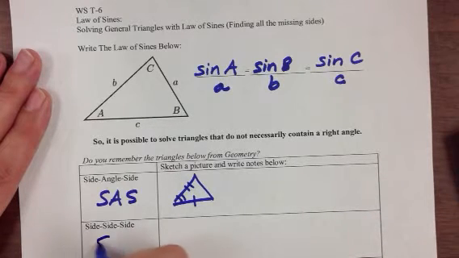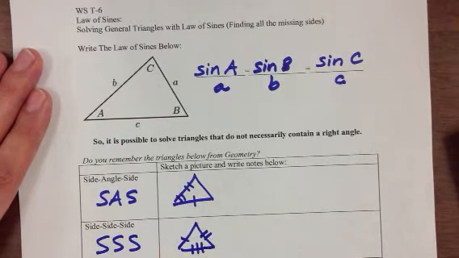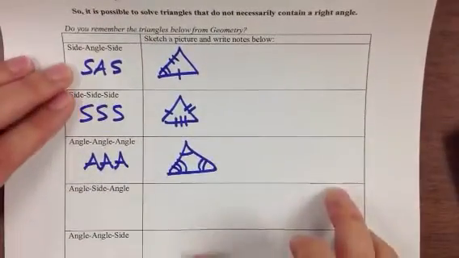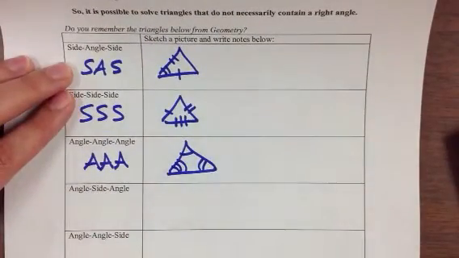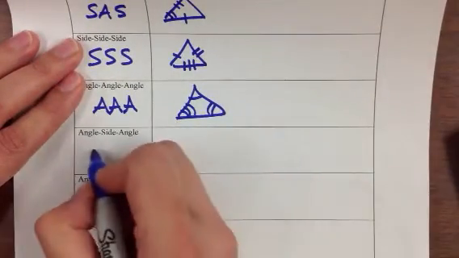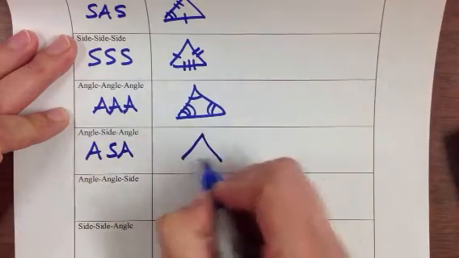Side-side-side was another one. We just knew three different sides of a triangle. Angle-angle-angle, abbreviated AAA: here we knew three different angles of a triangle. Then there is angle-side-angle.